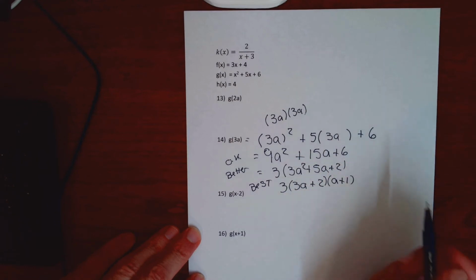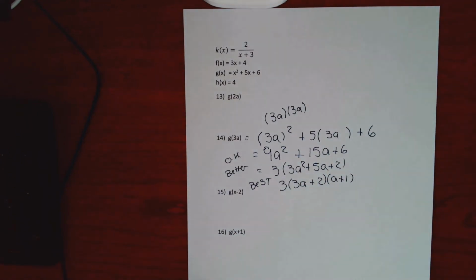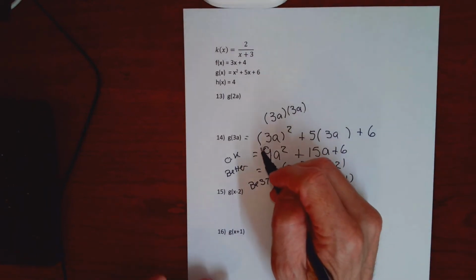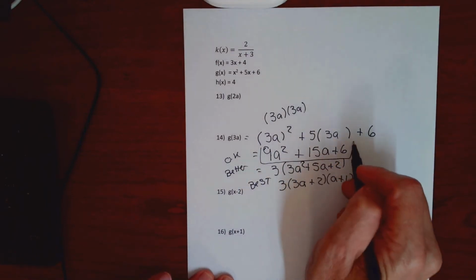Any one of these is fine. If you're an awesome factorer, factoring is fantastic. Notice I factor in my head. I didn't use any grouping bottoms up method or anything fancy. But for these evaluating functions, if you just get the function, I'm okay with that. We don't need to go about simplifying.